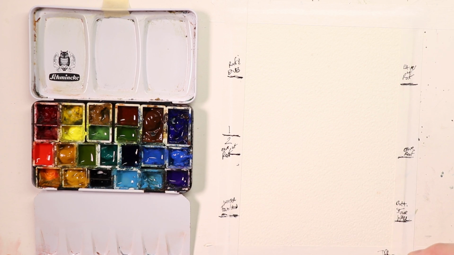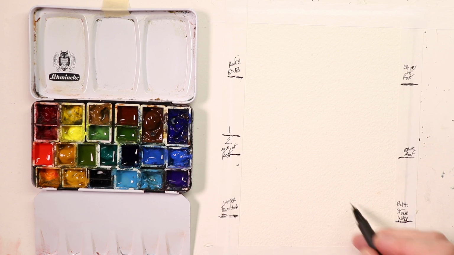The tree is over here. Tree's here, and it goes into the painting this way. And then we could also divide our space maybe into three sections. 1, 2, 3. Yeah, I would say 3.